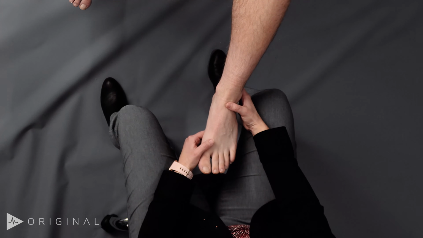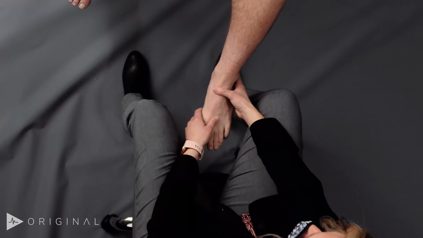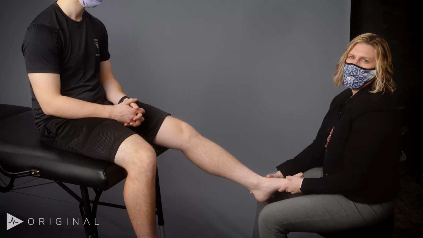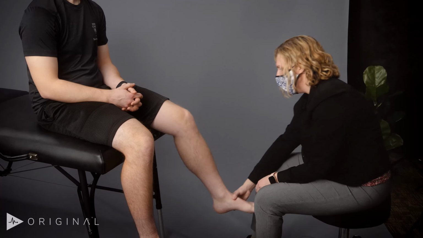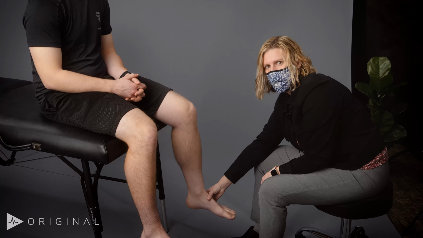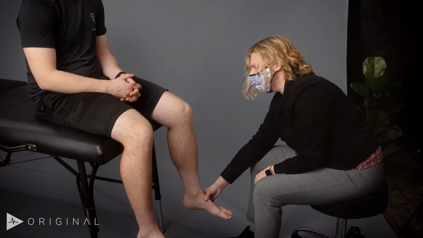And this is often performed as a combination of both active and passive range of motion. We'll first start by assessing dorsiflexion. And when you assess dorsiflexion, you want to assess it in two positions. So first, we'll assess it with the knee bent. This is really looking at soleus flexibility or mobility.